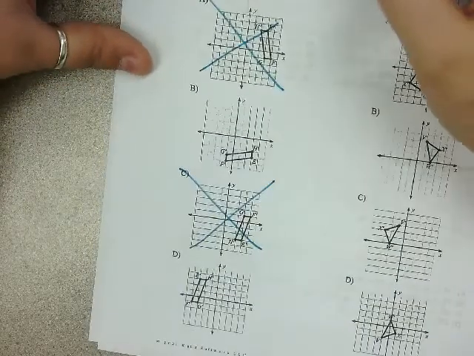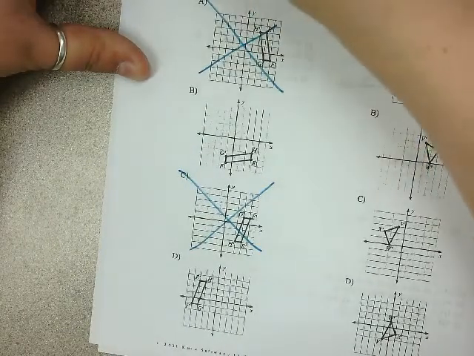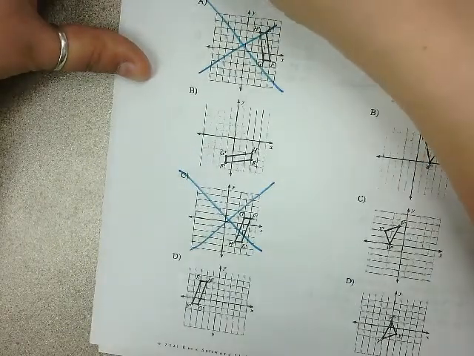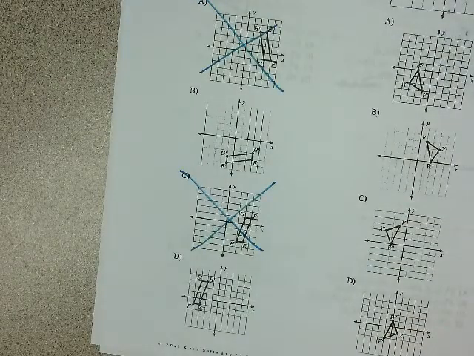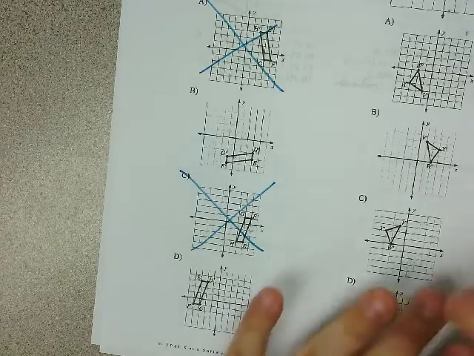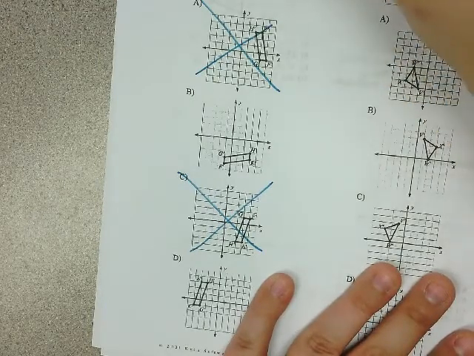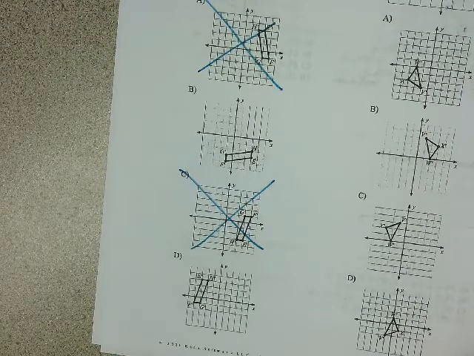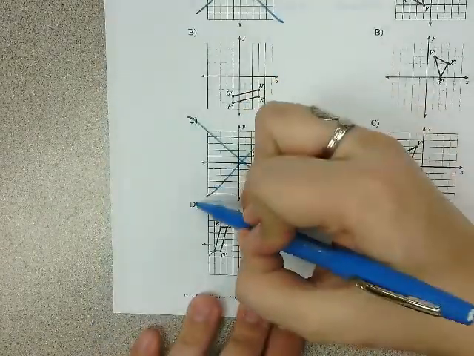Okay. So F becomes negative 4, negative 1. Because when you're reflecting across the x-axis, then your y becomes a negative. So your F prime is negative 4, negative 1. Who said it was B? D. Yes, I agree with D.